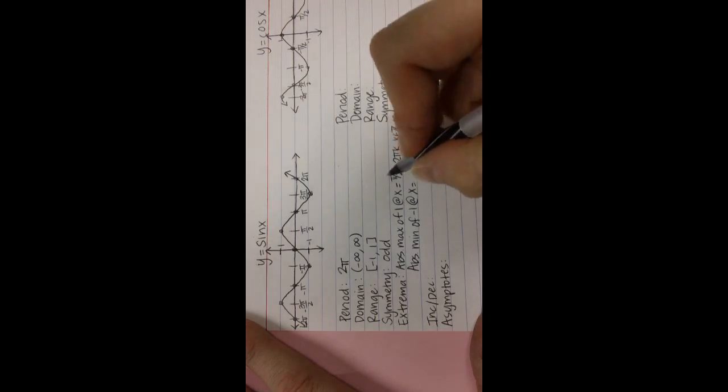Okay, so if we were to subtract 2 pi from pi over 2, we'd get negative 3 pi over 2, and it occurs there again. Also we need to include that k is an element of the integers. Okay, we also have an absolute min of negative 1 that occurs at x equals 3 pi over 2 plus 2 pi k. And since we've already stated that k is an element of the integers in this problem, we do not need to write it again.